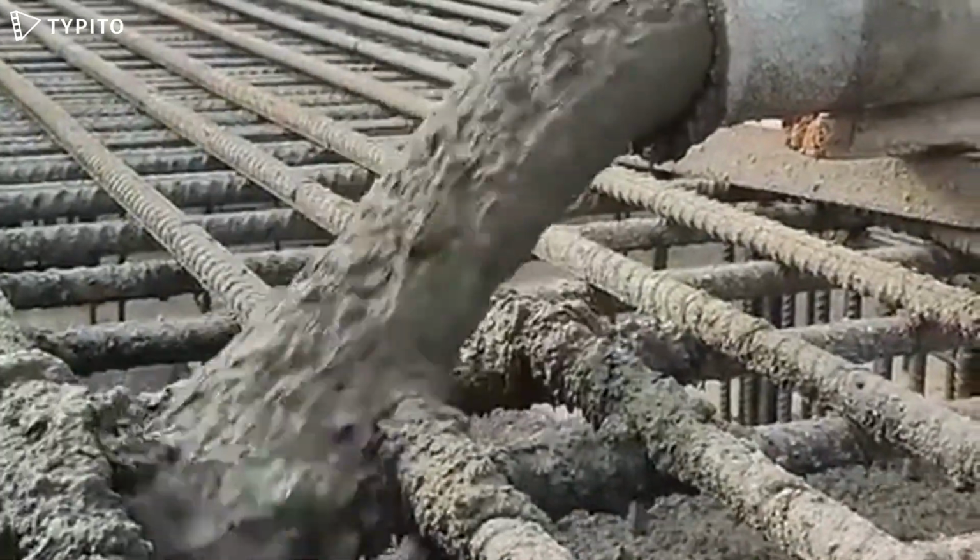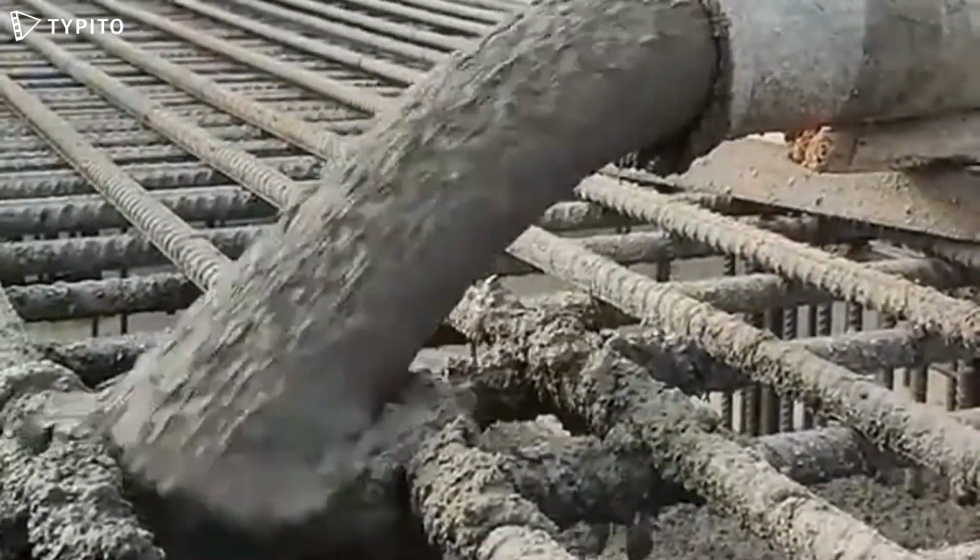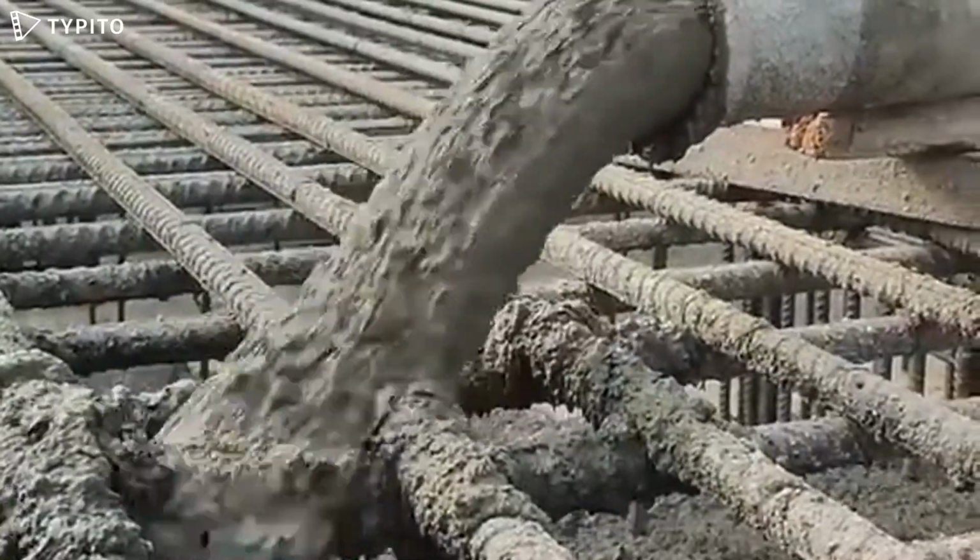Concrete requires molding in order to acquire a certain shape, and this mold is what is referred to as formwork or shutter.